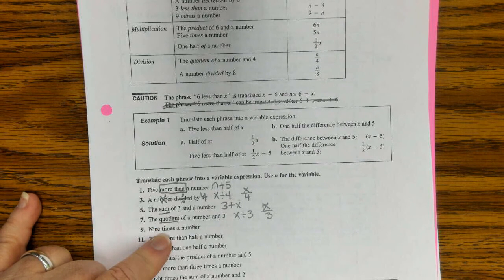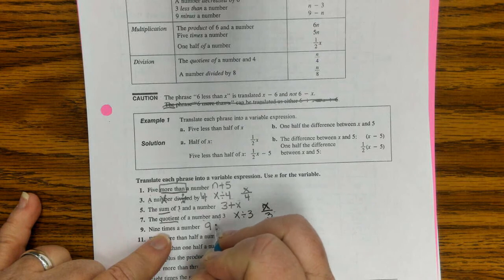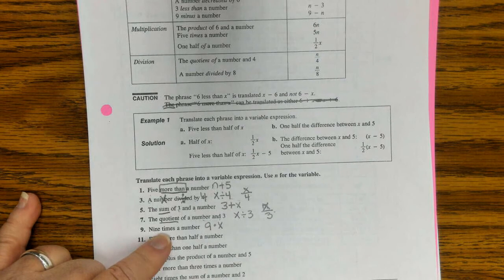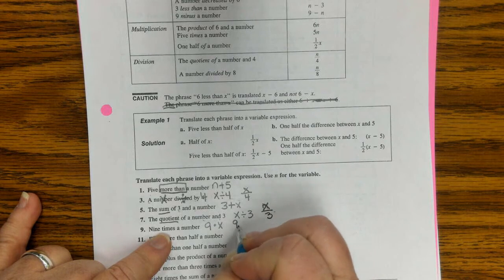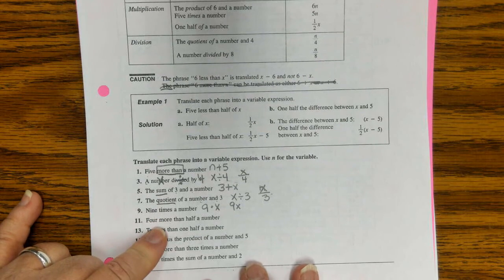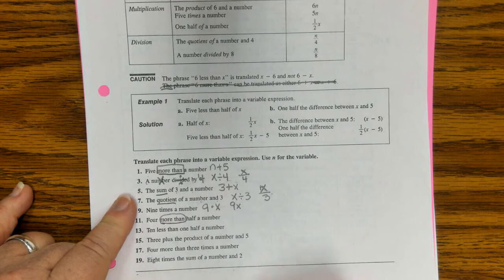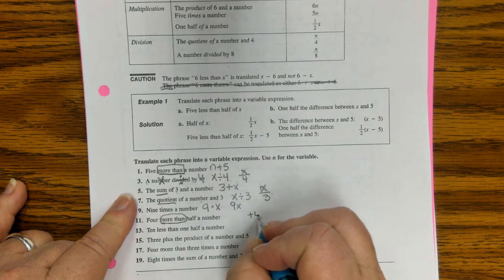How about 9 times a number? Yes, so how am I going to write it? So you would probably want to write it like this, wouldn't you? But how do we have to get used to writing it? 9x, that's correct. Okay? What about here? 4 more than, ooh, we got that more than. So where am I going to put that 4? After the variable, right? So I'm going to go ahead and write plus 4.